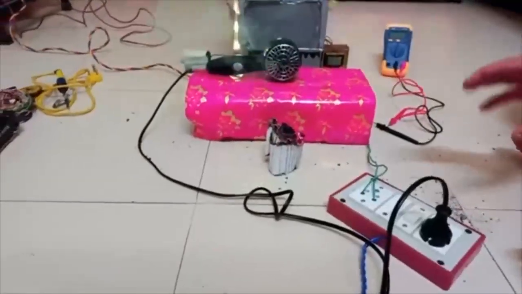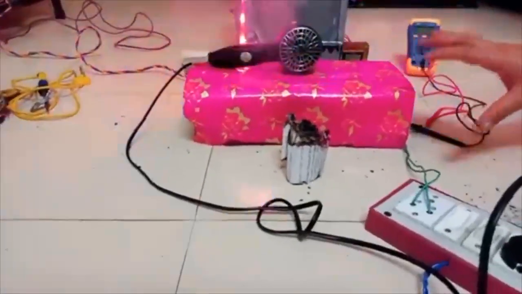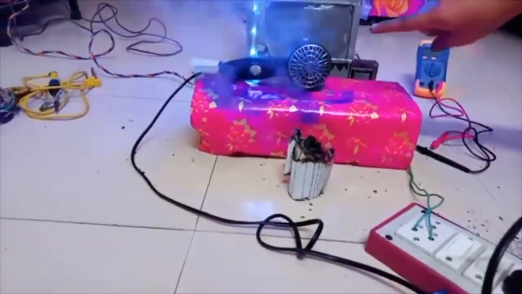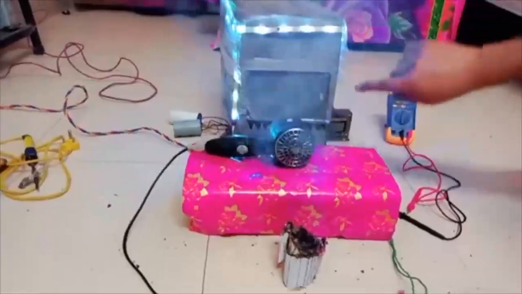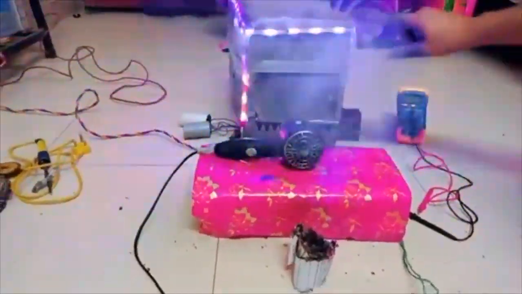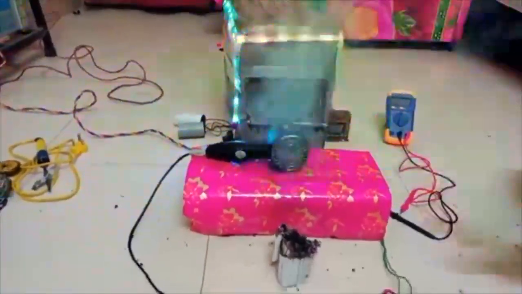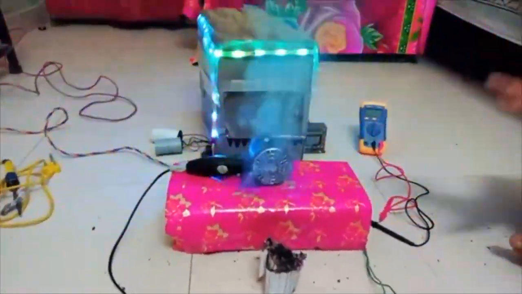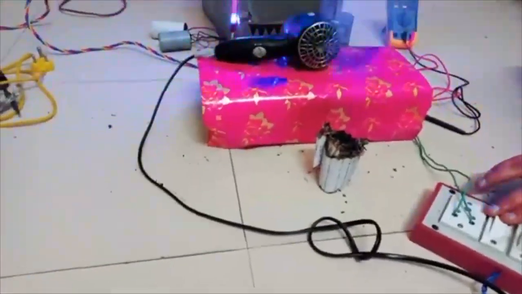Okay, so we artificially tried to create some smoke in the environment, and this hair dryer will suck the soot particles and the carbon particles from this smoke generator into the carbon eater. The first layer will capture, the second layer will capture, the third layer will also capture the carbon particles, and if any is still left, then we have those charcoal activated carbon filters. So I'll just switch it on and show you the results.